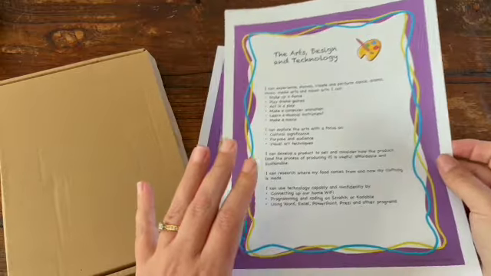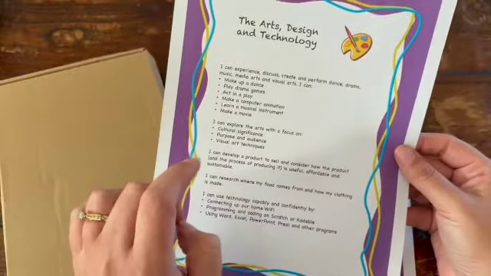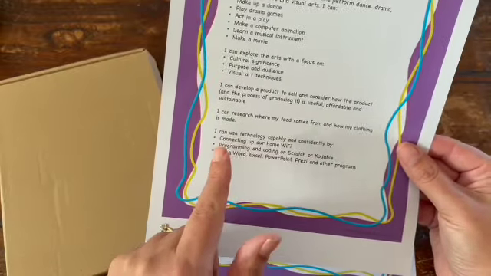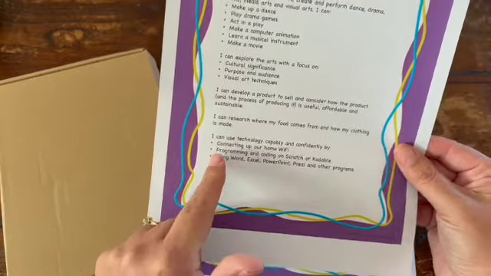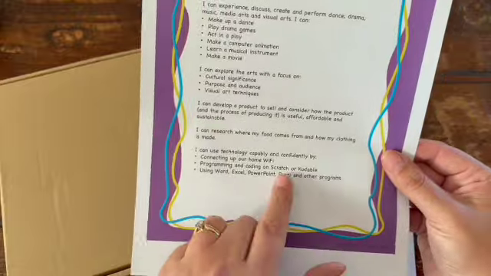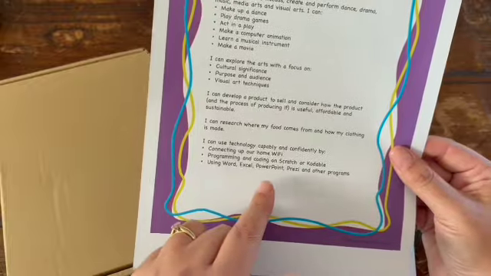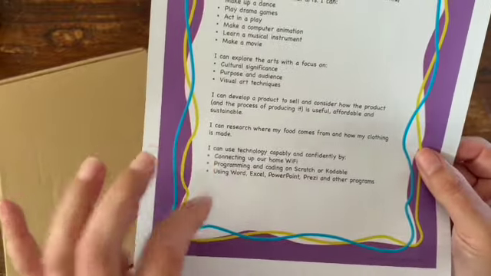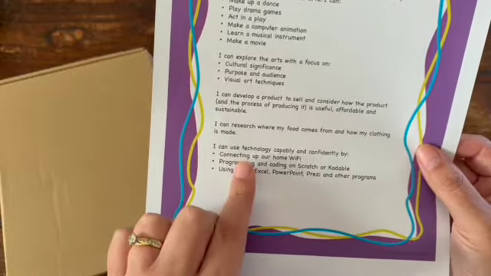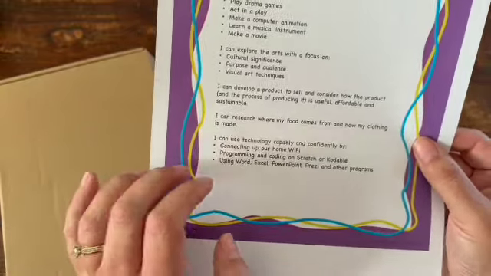I went and looked up the technology section from this document, just seeing what I need to do for Cruz. Down here, for example, it says I can use technology, and it's talking about how to connect to Wi-Fi, how to use programming and coding on Scratch and Codable, and using Word, Excel, PowerPoint, and other programs. What I will do is do these things throughout the year. So obviously teach him how to connect up the Wi-Fi, where it's located in our home, and teaching safety about using Wi-Fi and things like that.